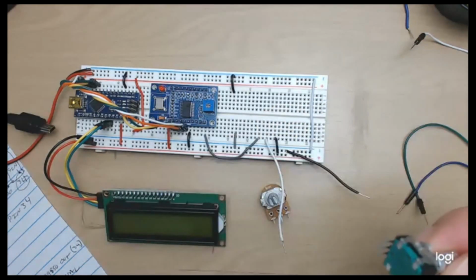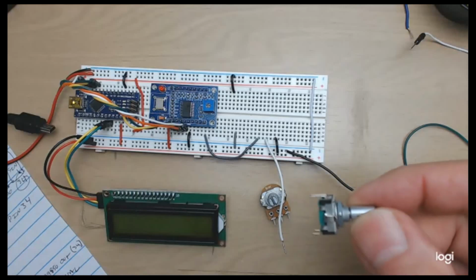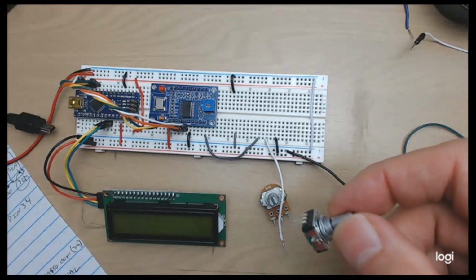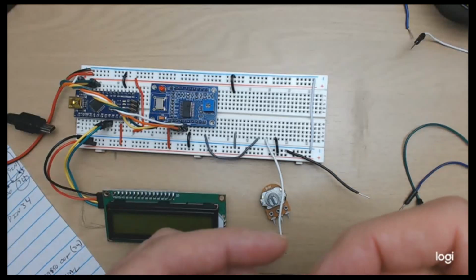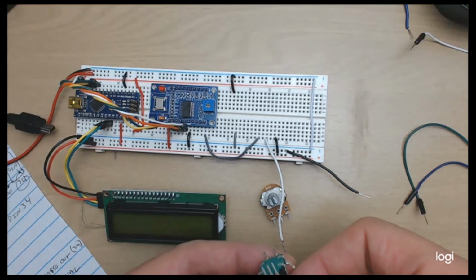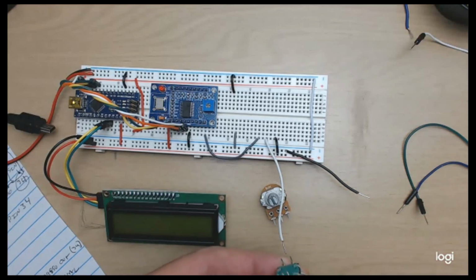So the next thing that I'm going to do is plug in the rotary encoder. The rotary encoder has two sides to it. One side has 3 pins, and that's the A channel and the B channel and ground.